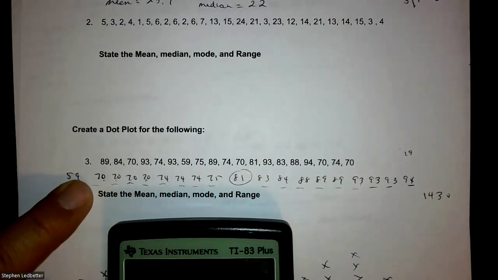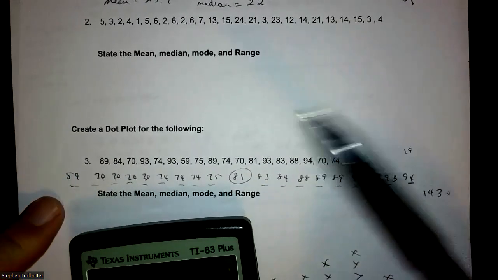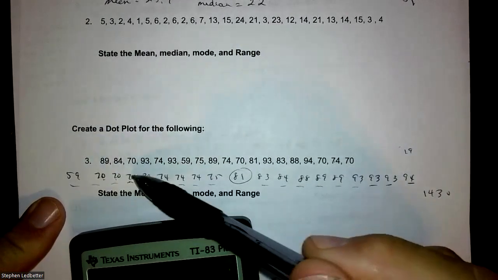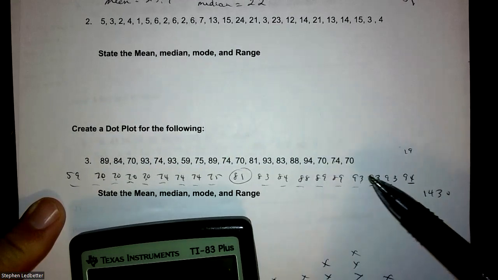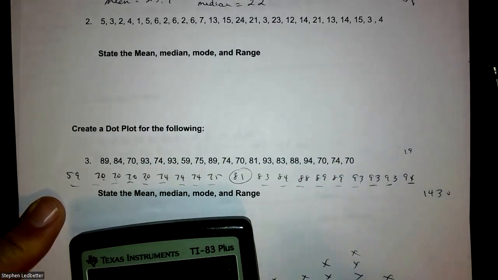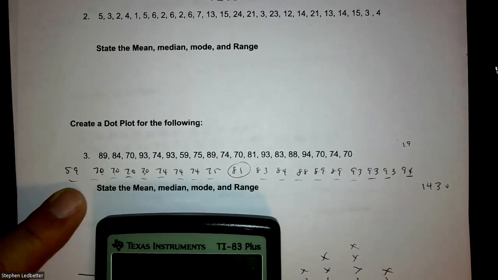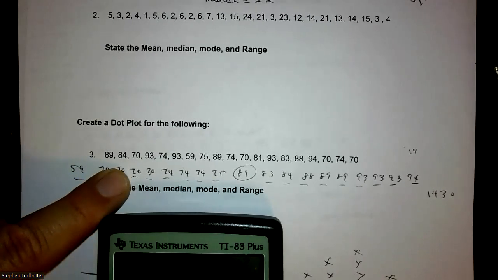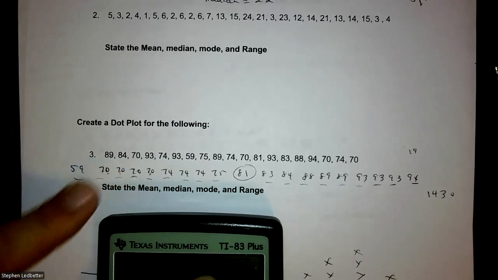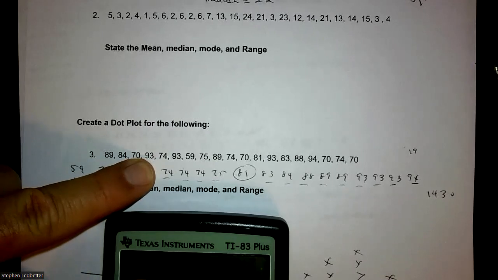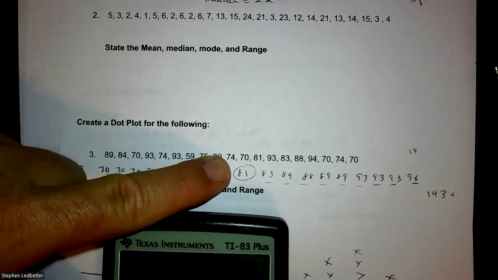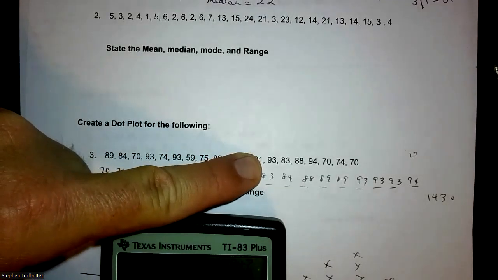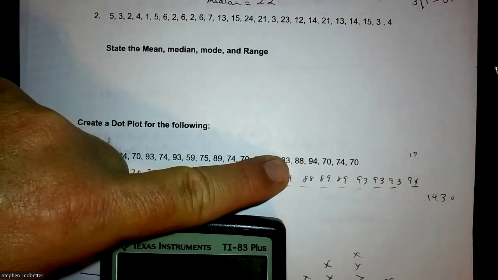There we go. 59, 70. Let's count these. Maybe I missed one when I wrote it. I count 19. So no, I did miss one. So 59, 70, 70, 70, 70. There's 4 of those. 74, 74, and 74. There's 3 of those. 75, 81, 83, 84. Then I have an 88.